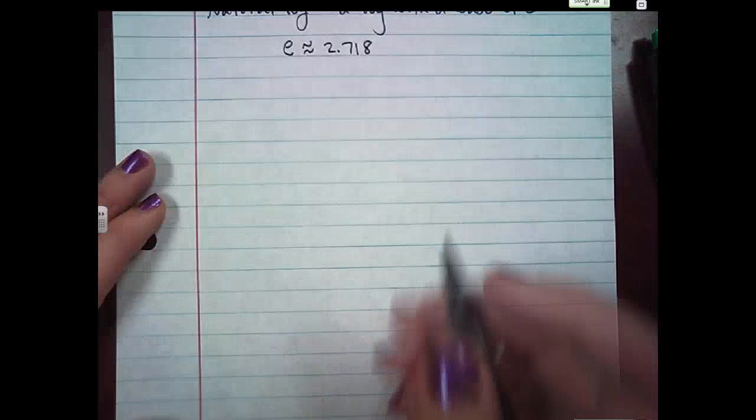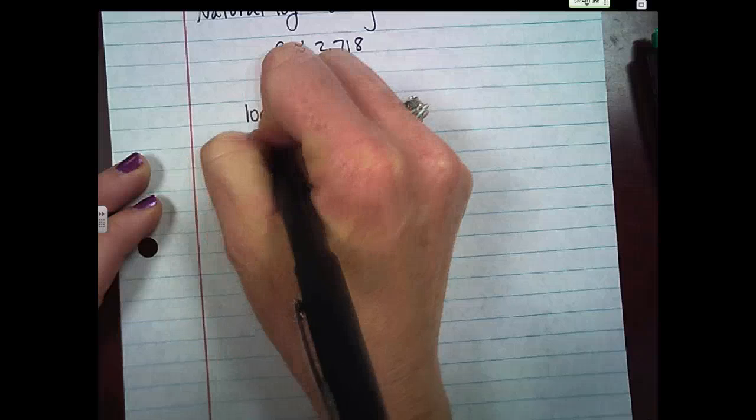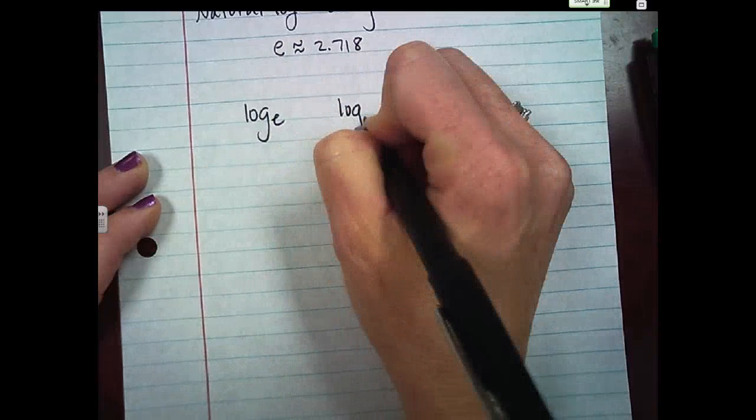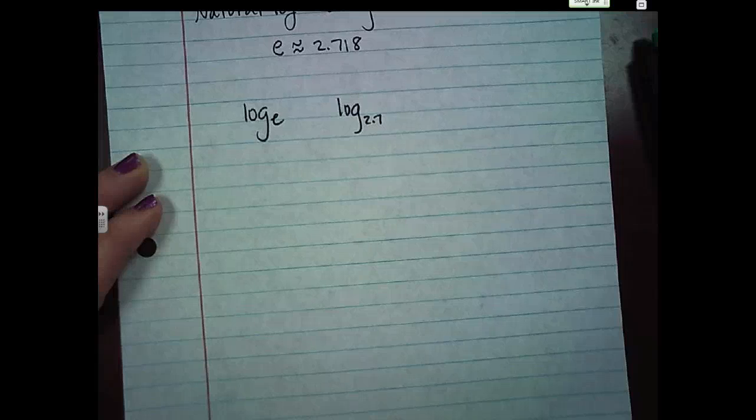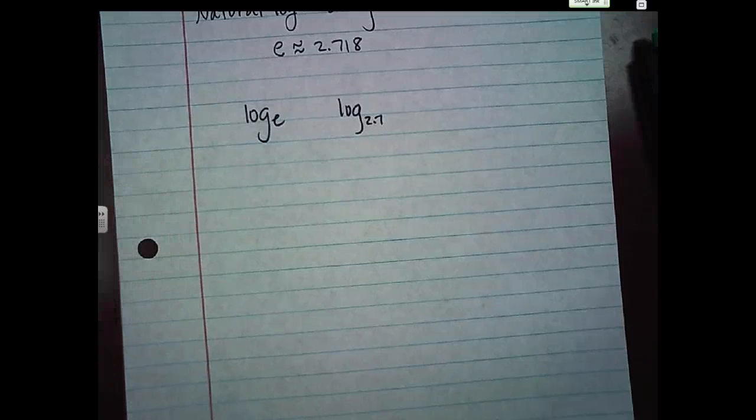So when you have a log base e, it's kind of like saying I've got a log with a base of approximately 2.7. It occurs so much in science all the time that they don't call it that anymore. It's got its own name. It's so common, almost like pi.